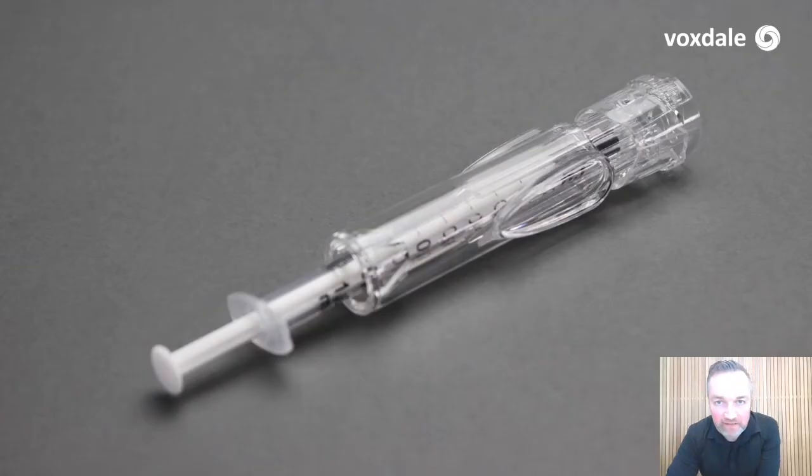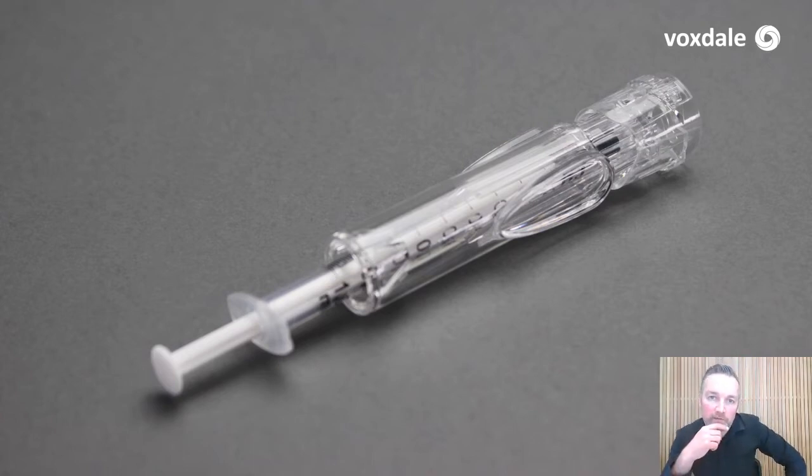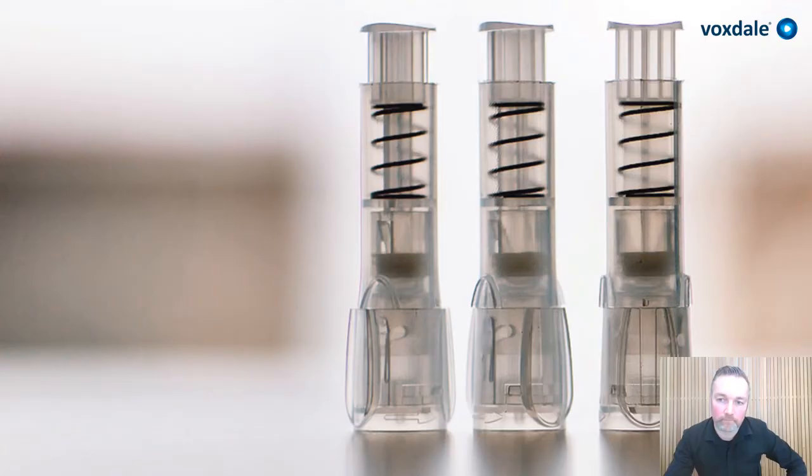And it's in that setting that we design devices like this. This is VaxID, a delivery device for intradermal injection. It's a medical device class 2A, by the way. Or its pre-filled variant. Always think platform, not single device.